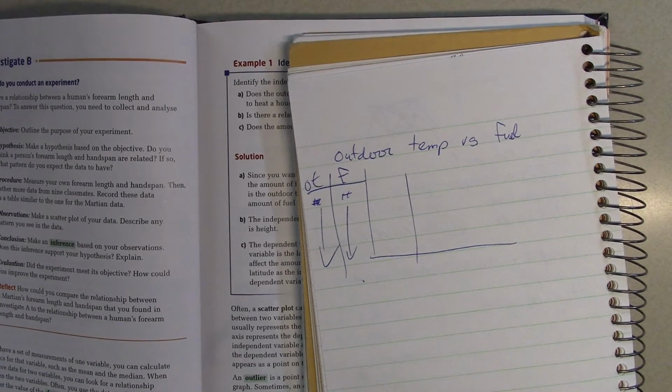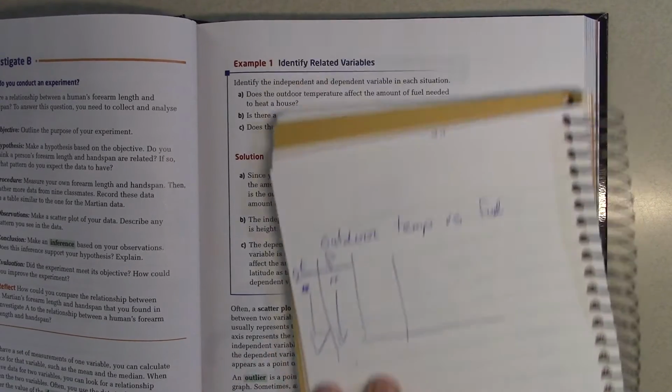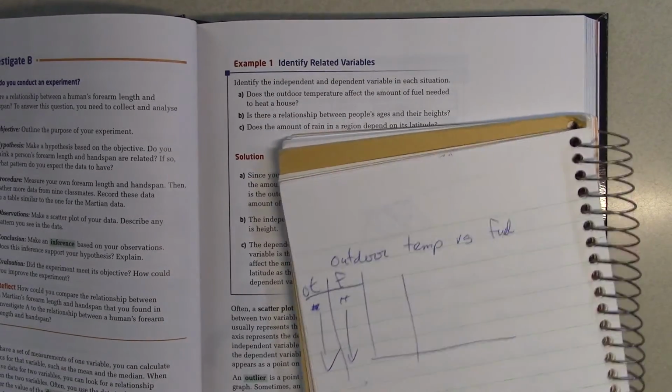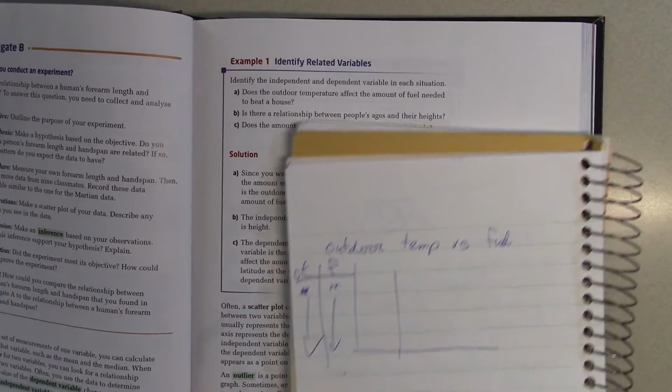Okay? I know it seems weird. It's a little reverse. You guys are going to get the hang of it, though. Okay? And there's some good ones in here. There's hard ones. I'll do one of my favorites.